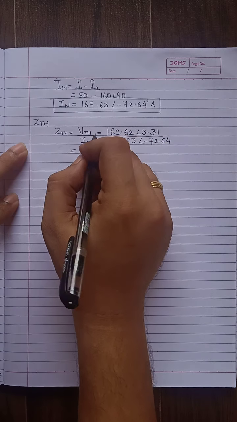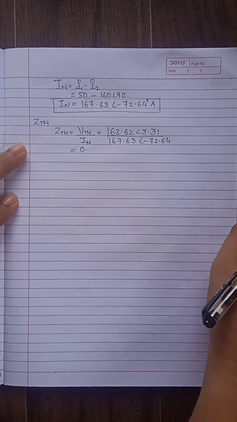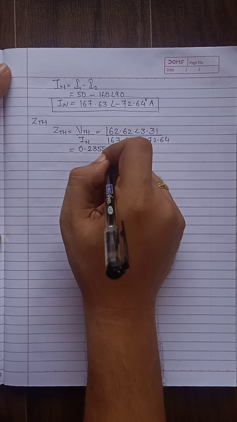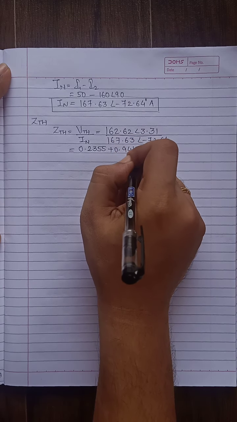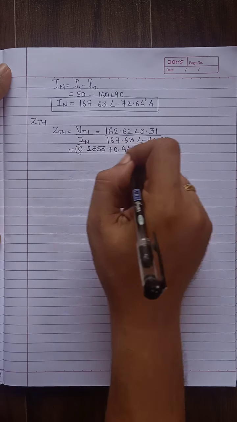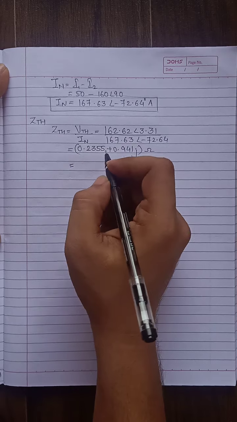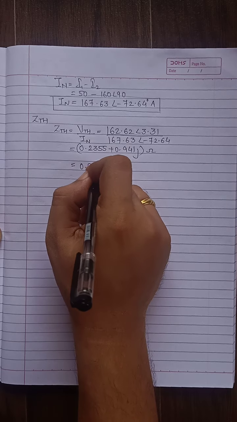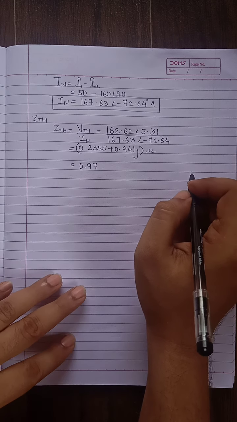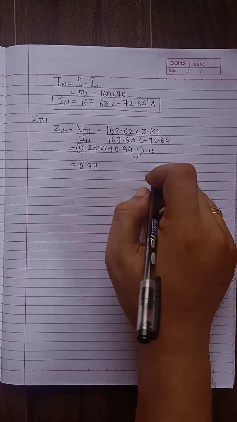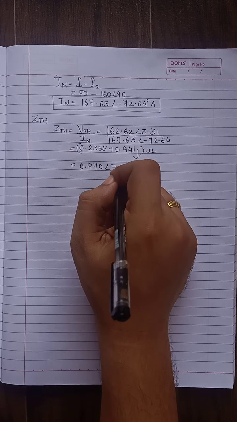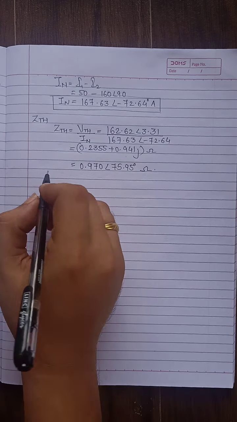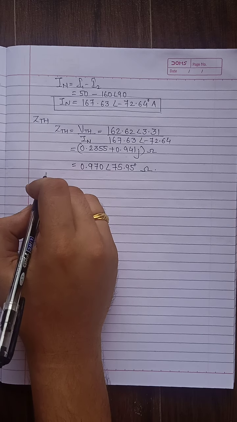So Zth you will get as 0.2355 plus 0.941j ohms, or in the polar form you can write it as 0.970 angle 75.95 degree ohms.